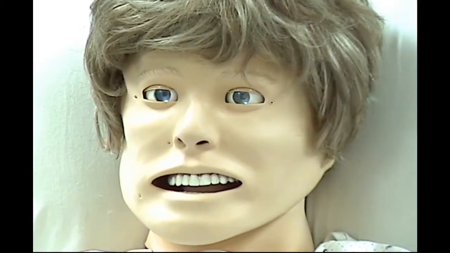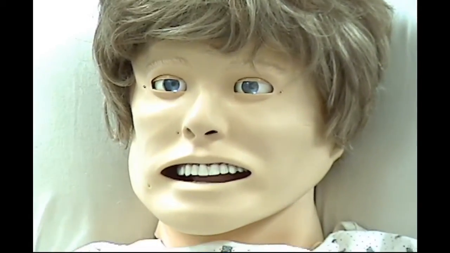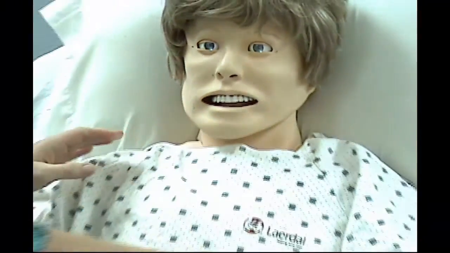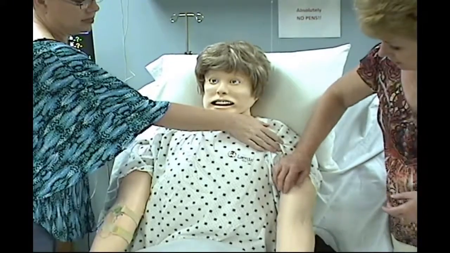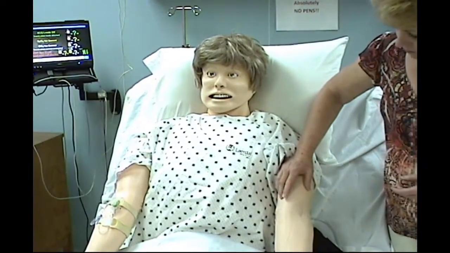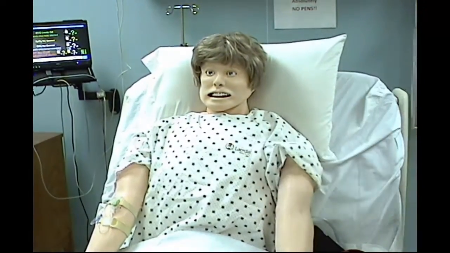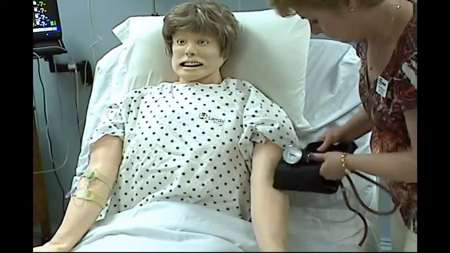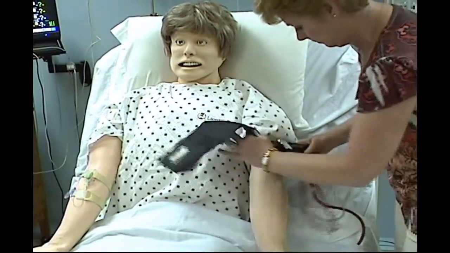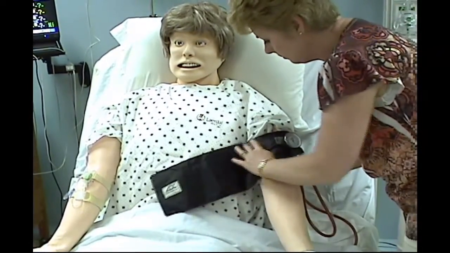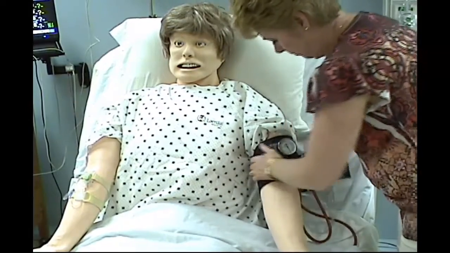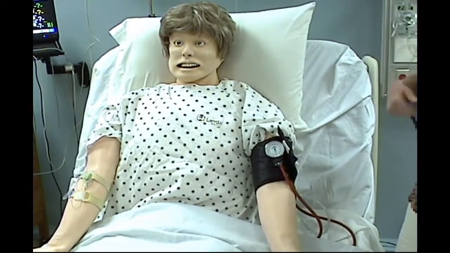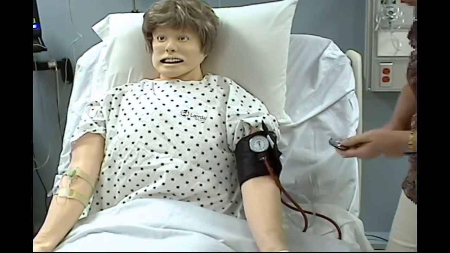The simulator also has bilateral carotid pulses, and a brachial pulse may be palpated in the upper aspect of the left arm. You may also obtain a manual blood pressure by placing the cuff on the patient's arm and placing your stethoscope at the antecubital fossa.